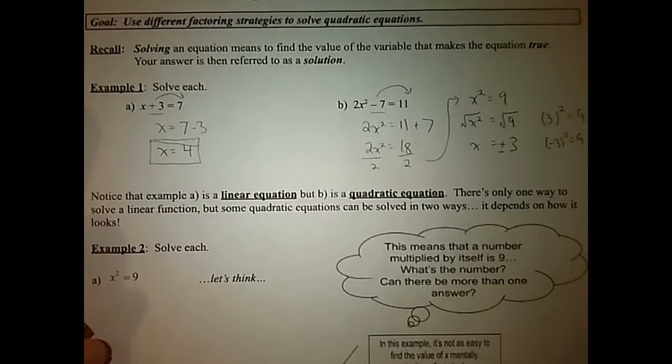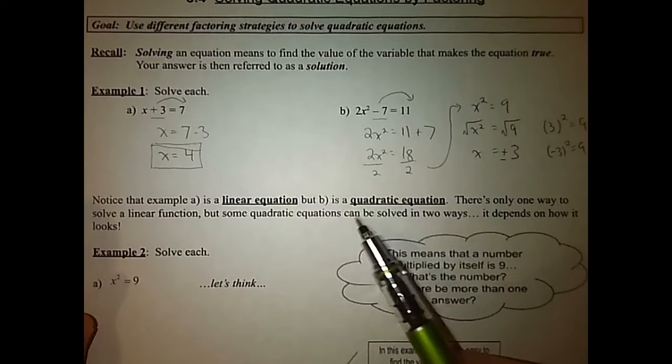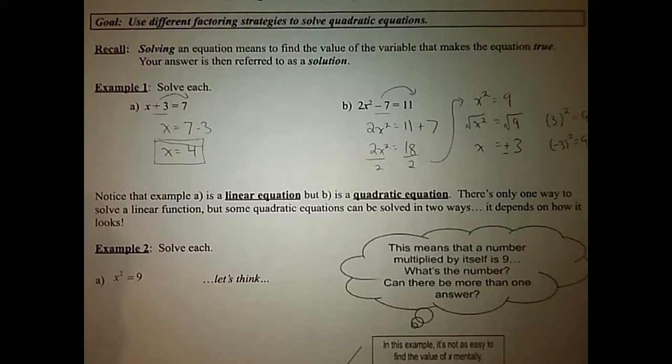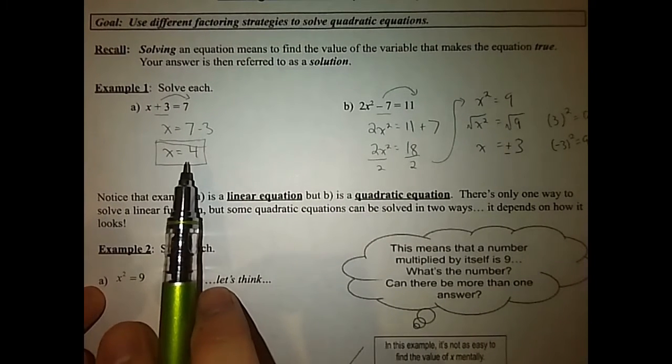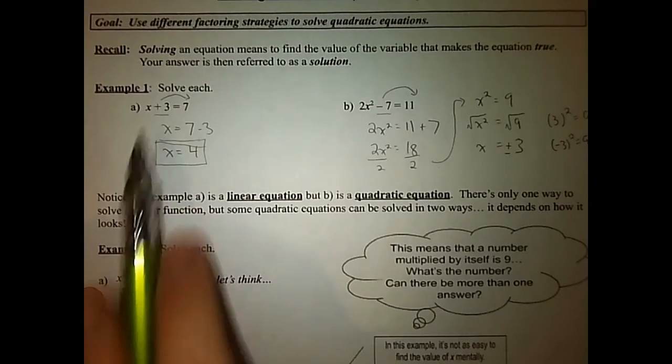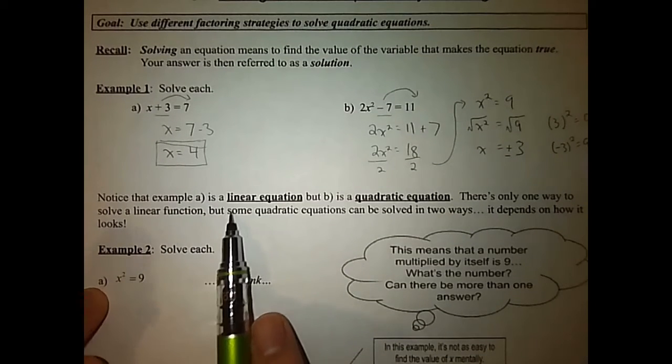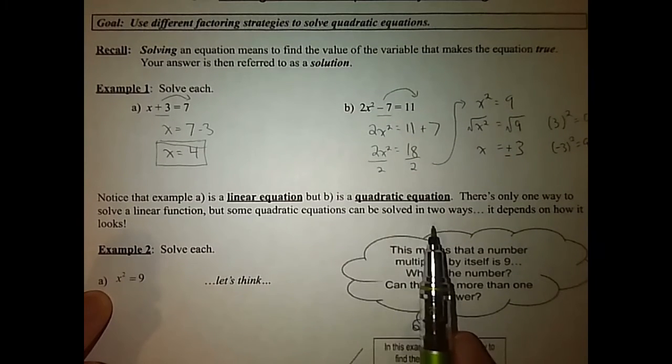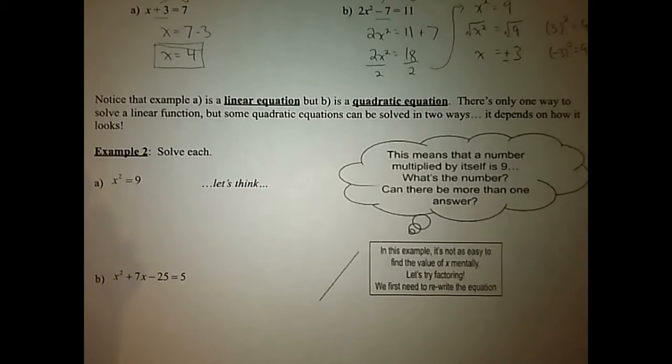So notice that example A is a linear equation, but B is a quadratic equation. There's only one way to solve a linear equation. It's usually just isolating for x because the degree, or the exponent on the x, is just 1. So it's usually just one way to do this. But some quadratic equations can be solved in two ways. So it depends on how it looks. Let's take a look at this next example.